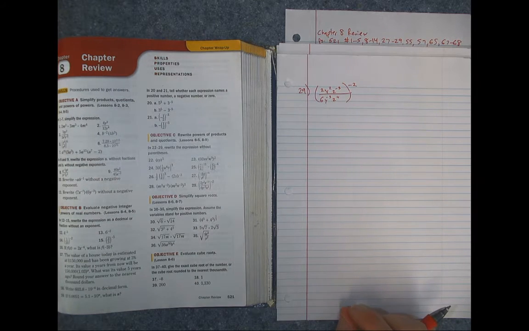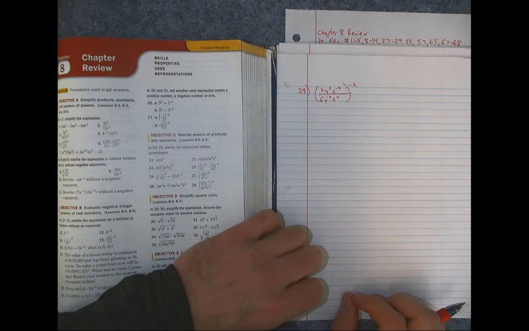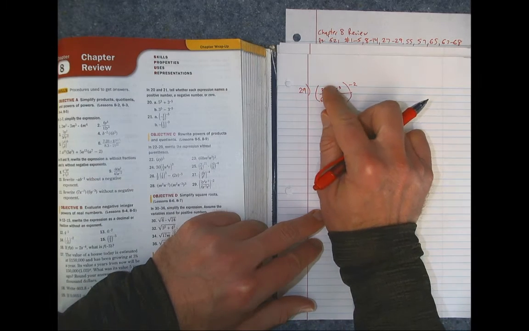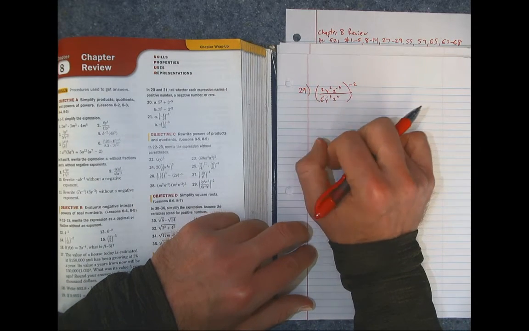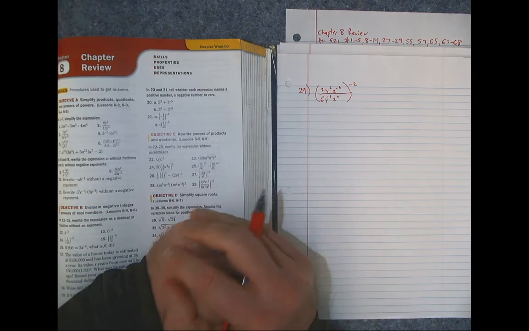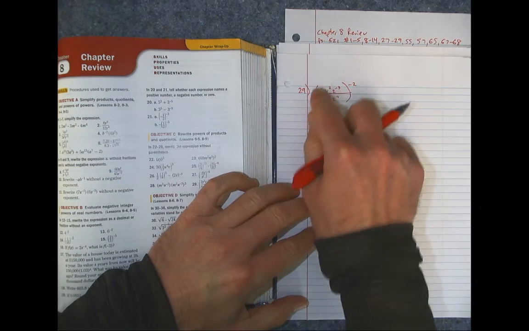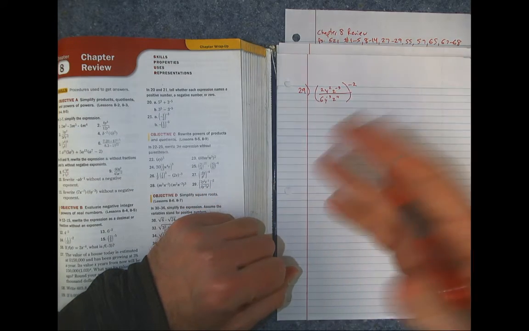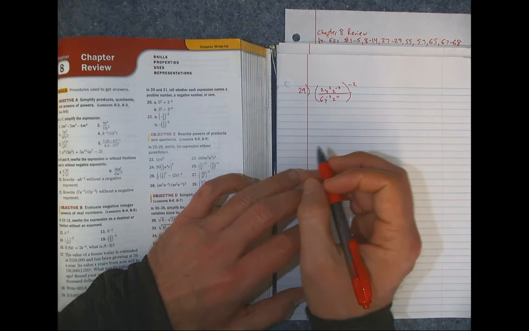Now, you can go in and put a negative 2 on everything. You can. But we have things that are similar already. Z's on the top and the bottom, y's on the top and the bottom, and we have 2, 6, which can be simplified. And so you're allowed to fully simplify the inside before you raise it to the negative 2nd, and that will reduce the number of things that you need to bring the negative 2 into. So that's what I would do.